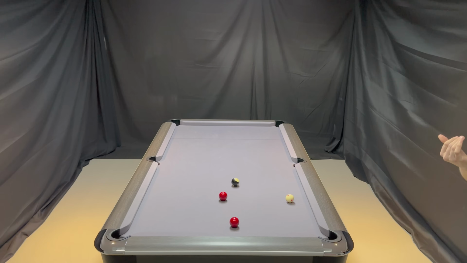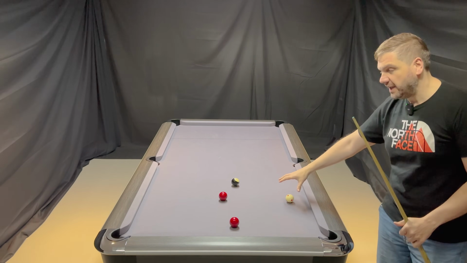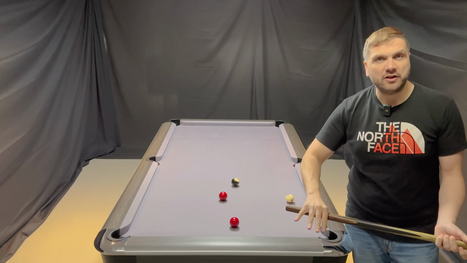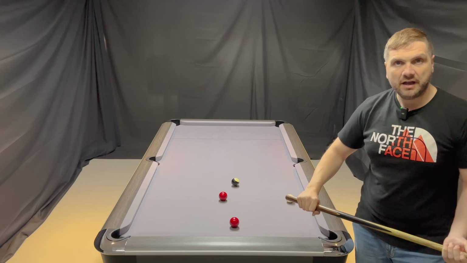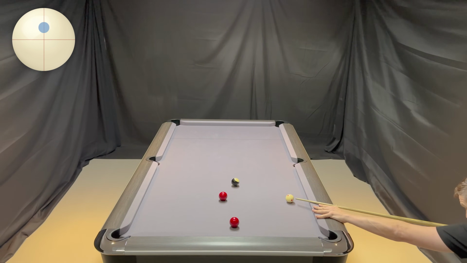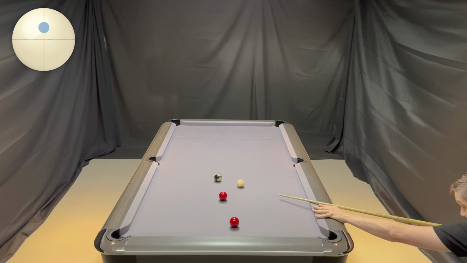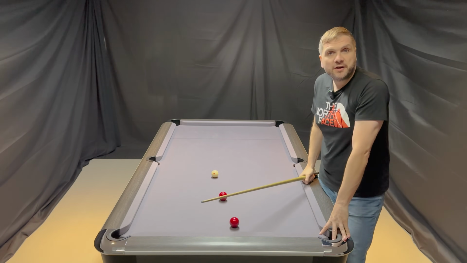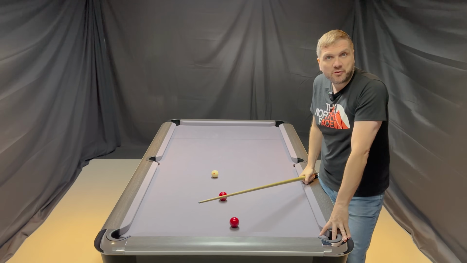But keep your head still. Nice little tip for when you're near to the rail: keep your head still, bring the hand up the back of the cue a little bit just to shorten it up, and put a nice stroke on it. And that's how it's done. Shall we do another one?